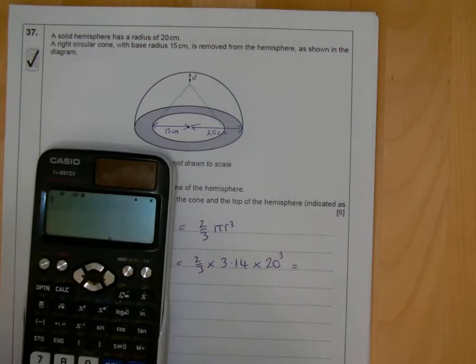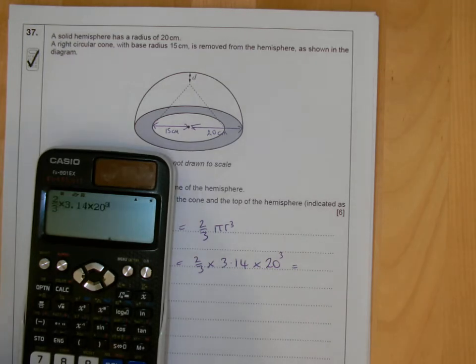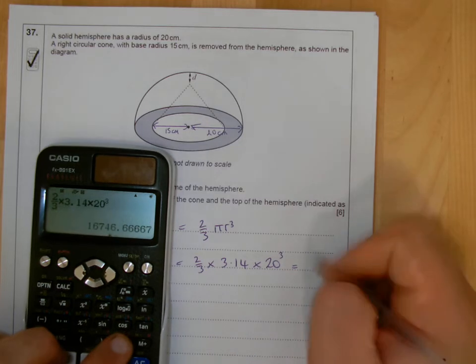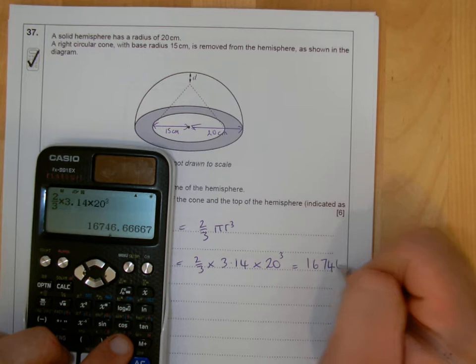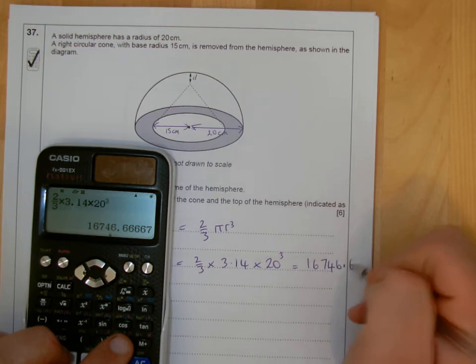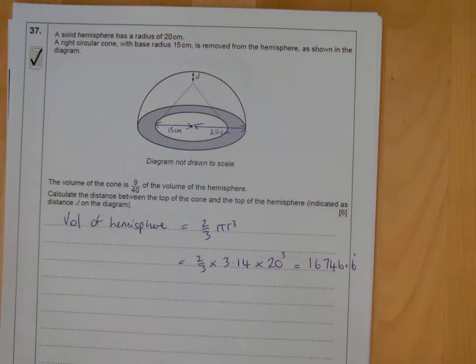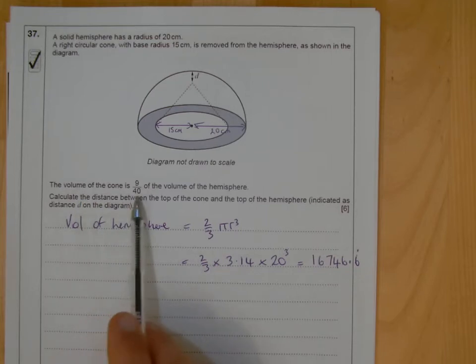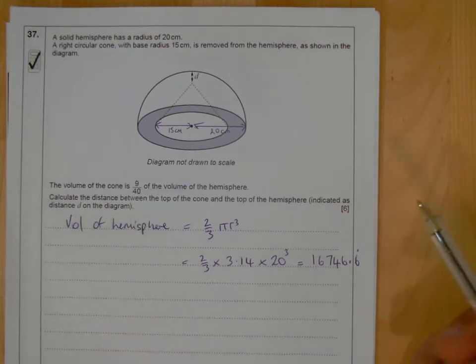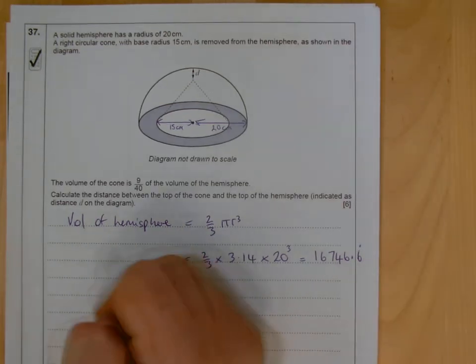So I've got 2/3 times 3.14 times 20 cubed, and it comes out to be, well, not a particularly nice number, but 16746.6 recurring there, yeah? Okay. Now, that's the volume of the hemisphere. But if you read on, it says the volume of the cone is 9/40ths of the volume of the hemisphere. So from that, I can now work out what the volume of the cone is.